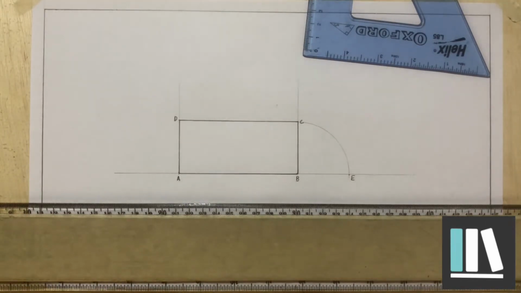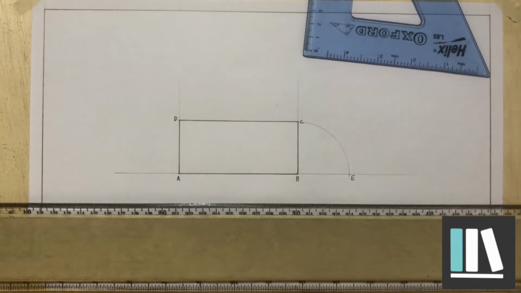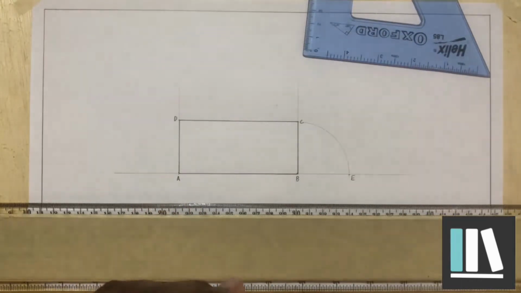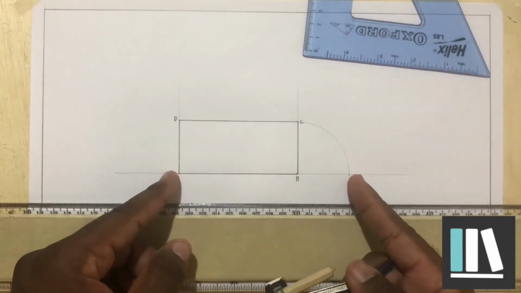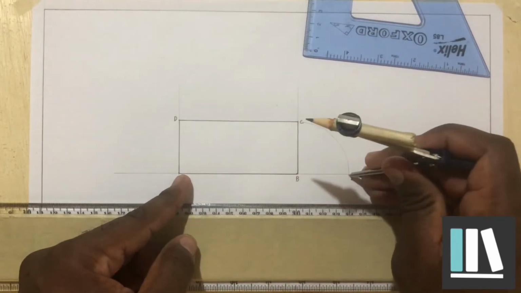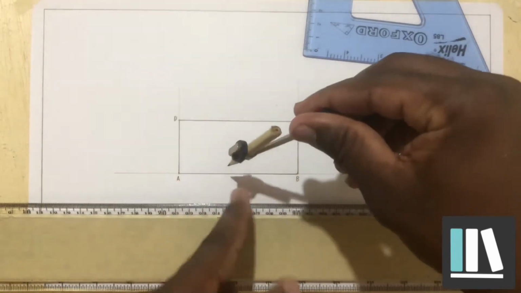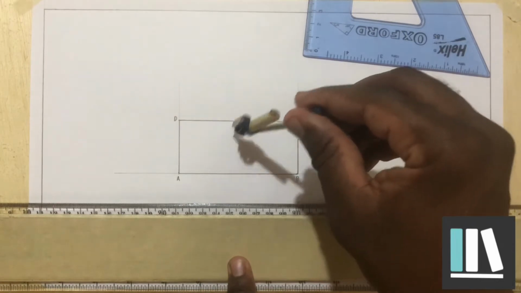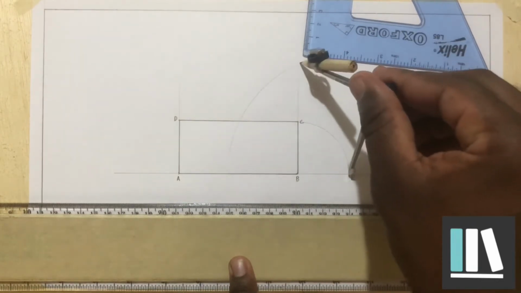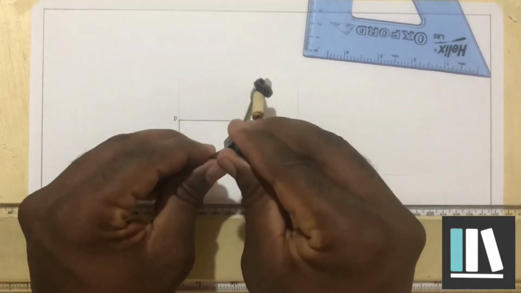All right. We are then going to bisect AE. And we know when we bisect a line, we open the compass to more than half the length of the line. This is the line that we're bisecting, line AE, and this is opening it to more than half. I'm going to swing an arc, placing the compass at E, then placing the compass at A using the same radius to swing another arc.